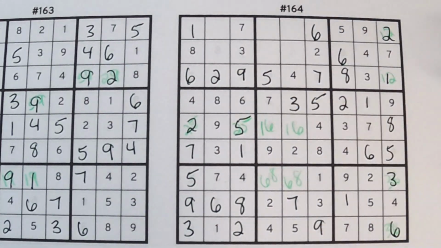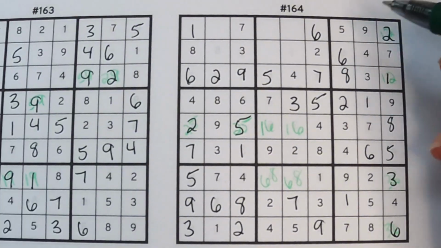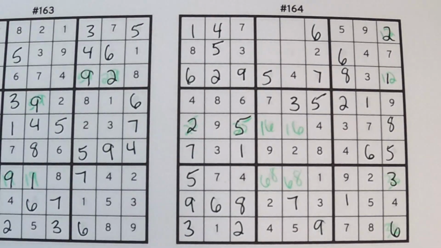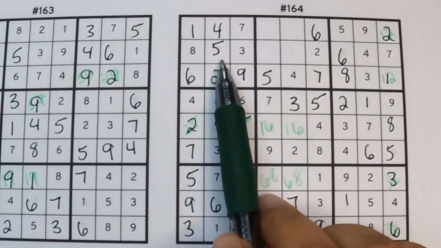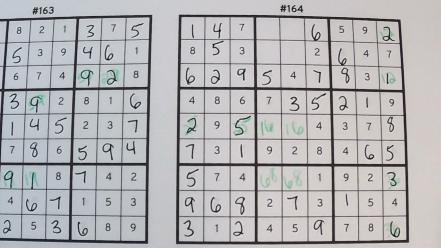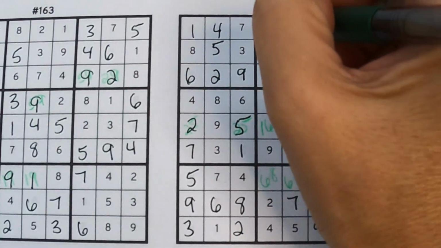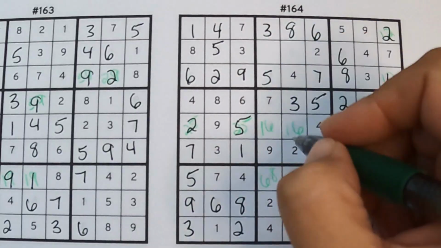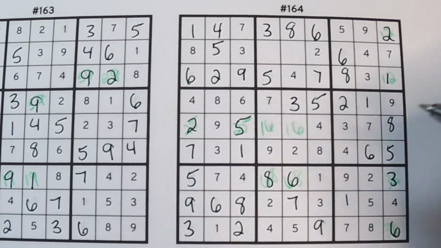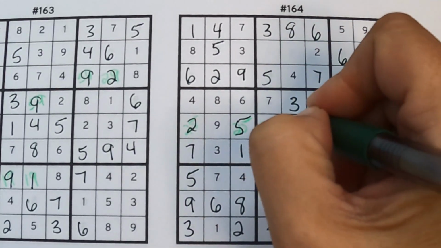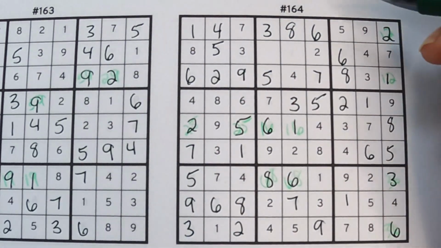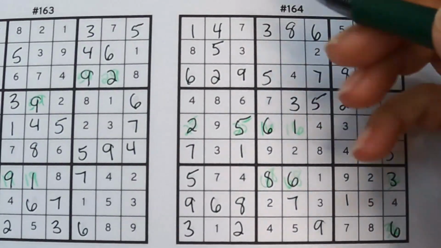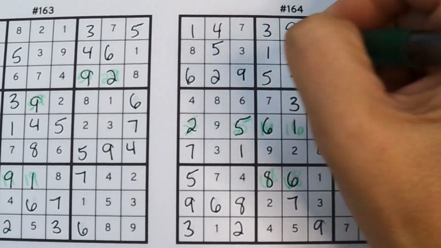For this box now, we're missing 4 and 5. We've got a 5 here, so 4, 5. For this top row now, we're missing 3 and 8. We've got a 3 here, so 8, 3. That 8 makes this our 6, 8. That 6 makes this our 1, 6. And for this box now, we're missing 1 and 9. We've got a 9 here, so 1 and 9.